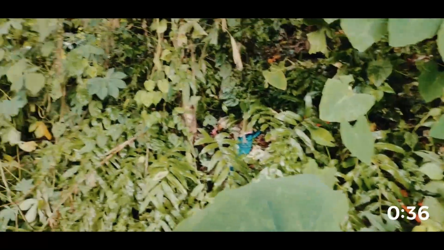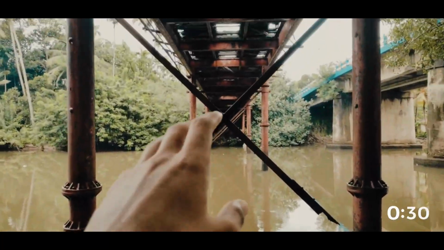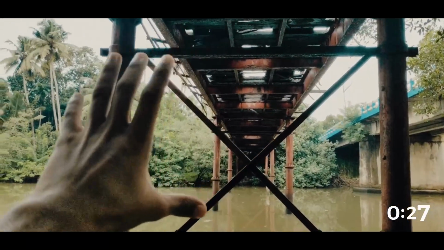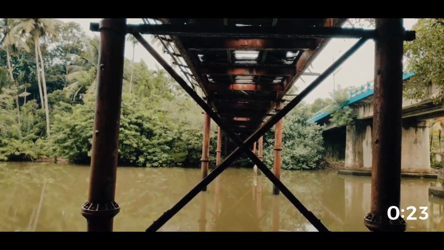There will be a 100% chance there are a lot of snakes in there. So I'm basically counting on my luck. So how about this shot? How about this? Very great, right? Like this. So let's take this shot.